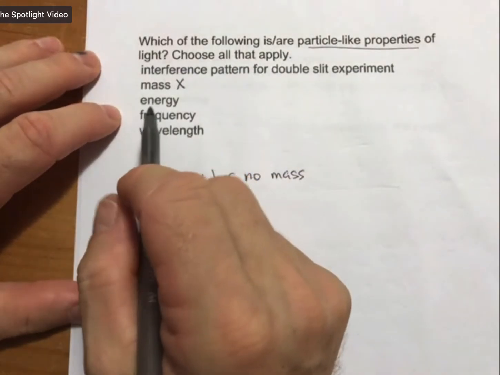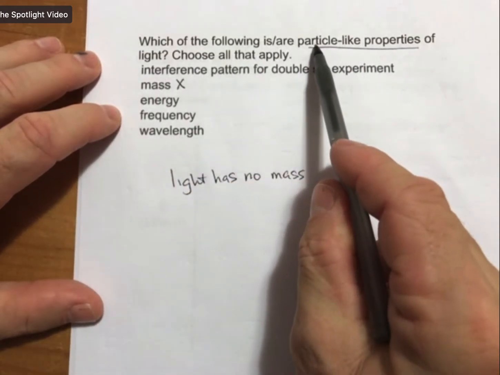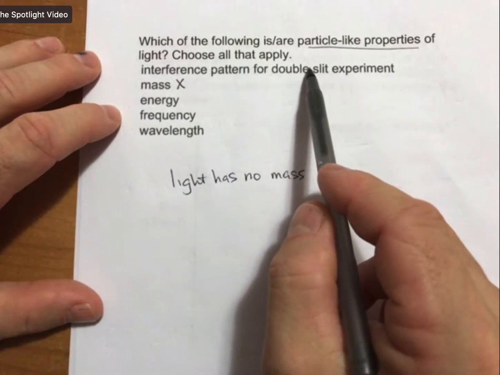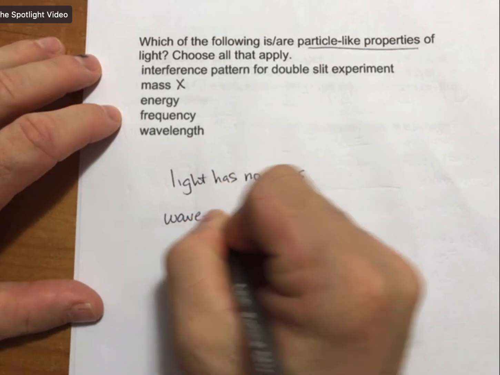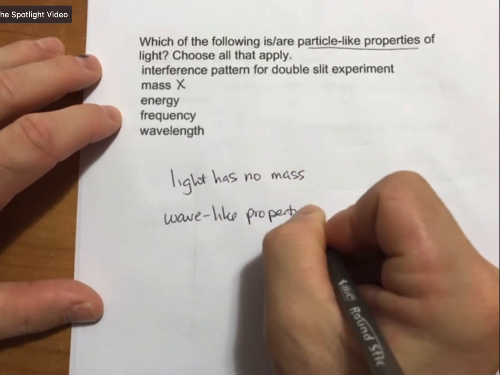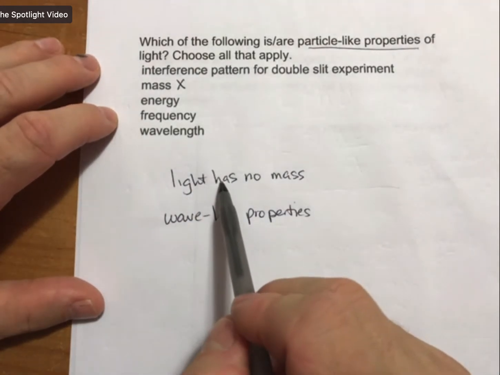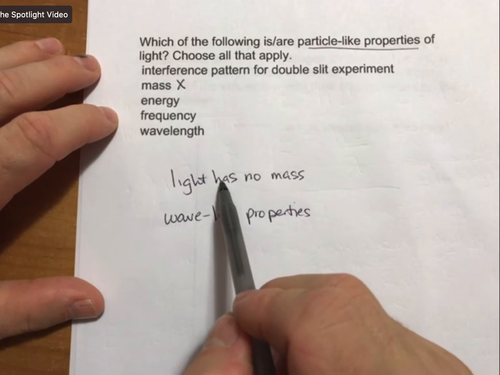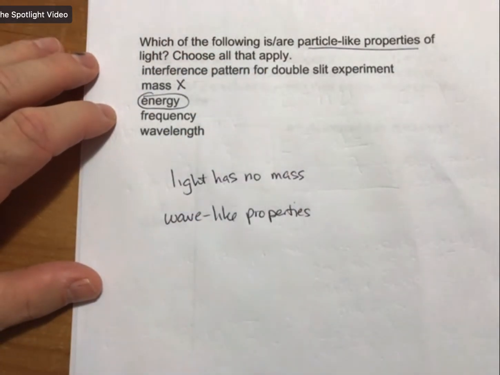And some of the other choices. Here's where we're drawing the distinction between particle-like properties and wave-like properties. For particle-like properties, since it has no mass, the answer is actually energy. And I'm just going to tell you that, and then I'm going to explain it.